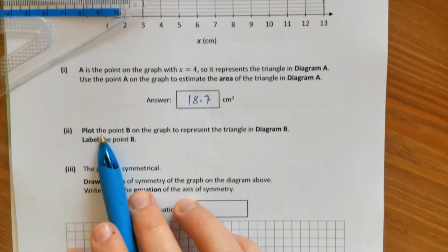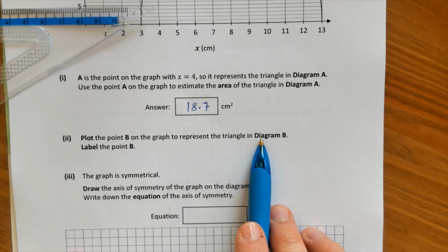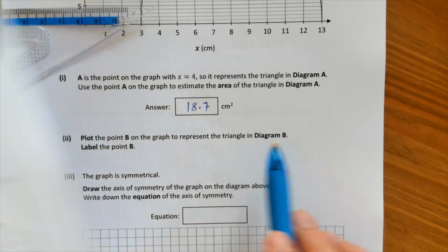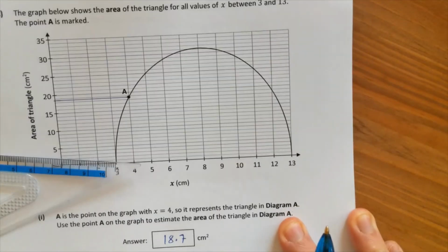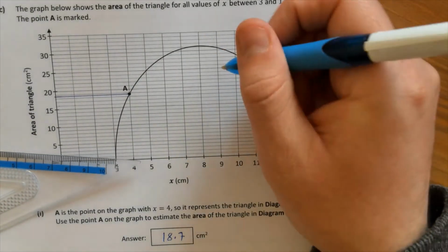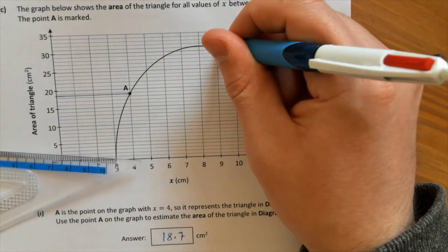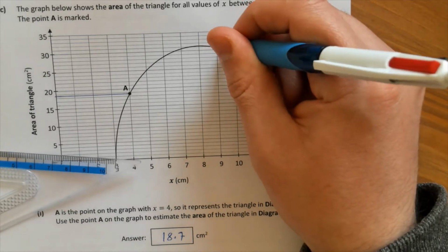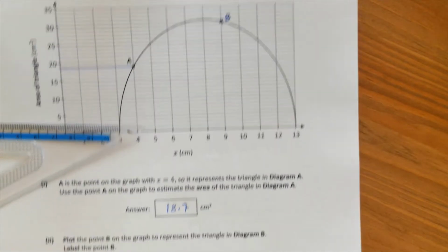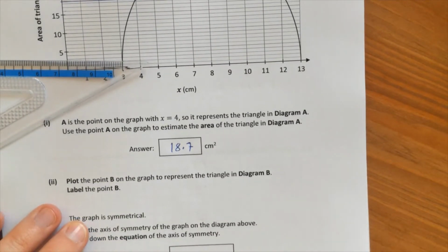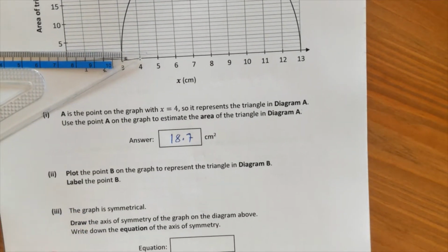Okay, plot the point B on the graph that represents the triangle in diagram B and label the point B. Well, in diagram B, x is equal to 9. So I just have to go to where x is equal to 9 and then go up and where it hits the graph. That's where my B is going to be. Now I'm going to do mine as a little x, so it's nice and accurate. So that's my point there. Okay, and I've labelled it point B.